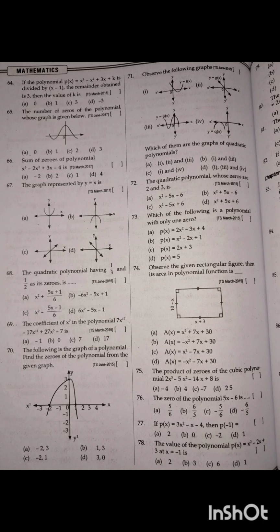Okay. So in the next question you see, if the polynomial p of x is equal to x cube minus x square plus 3x plus k is divided by x minus 1, the remainder obtained is 3. Then the value of k is. So here, the answer will be 0 because we got the remainder as 3, right?